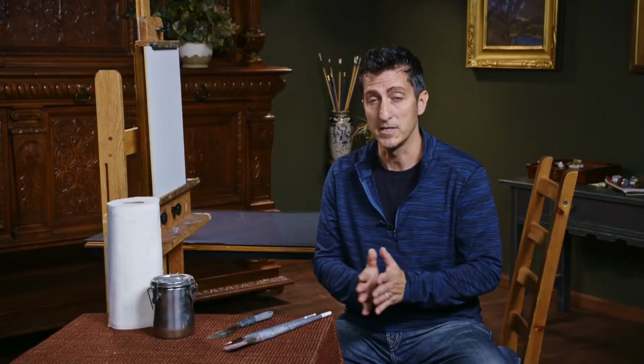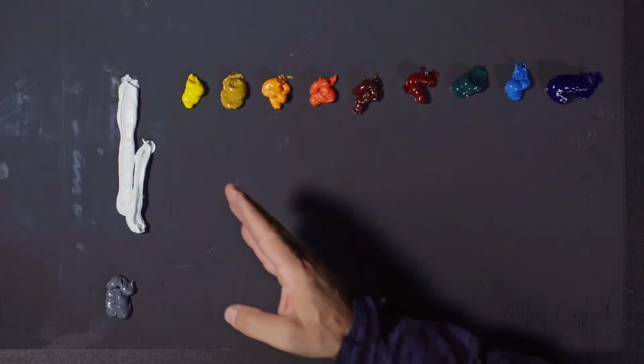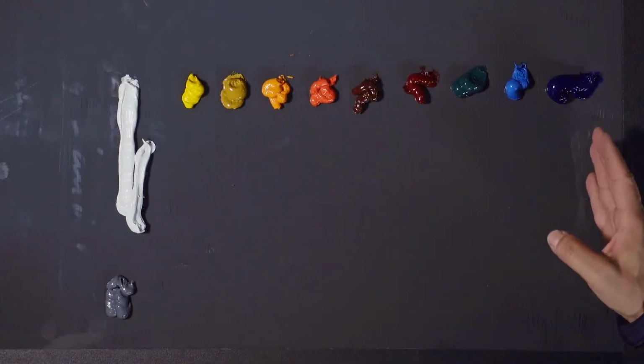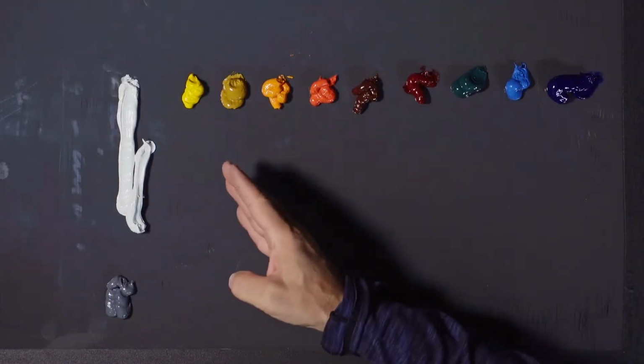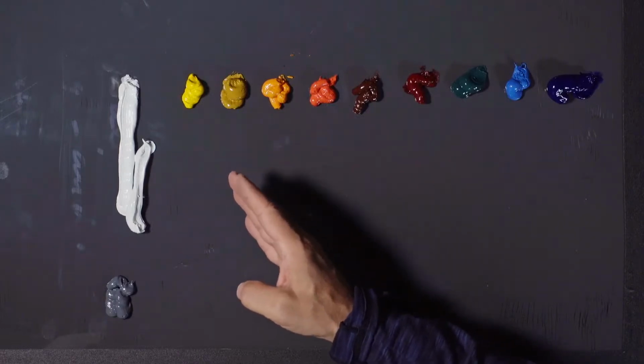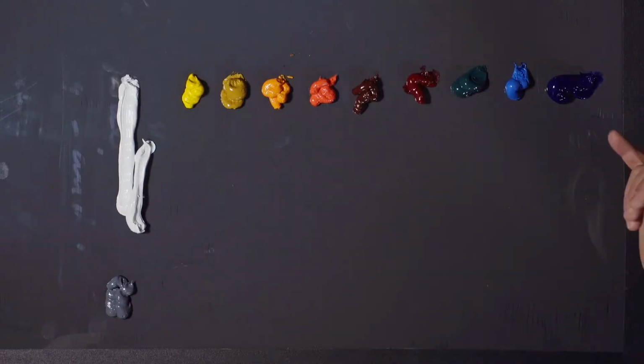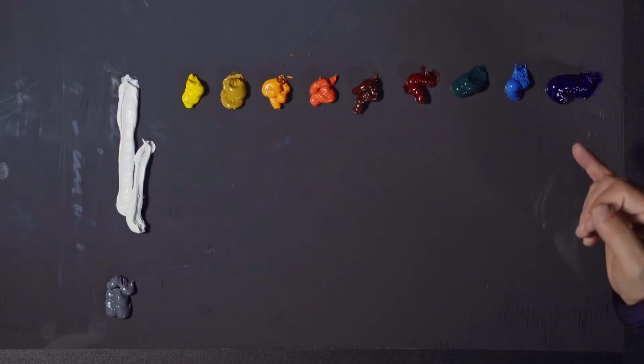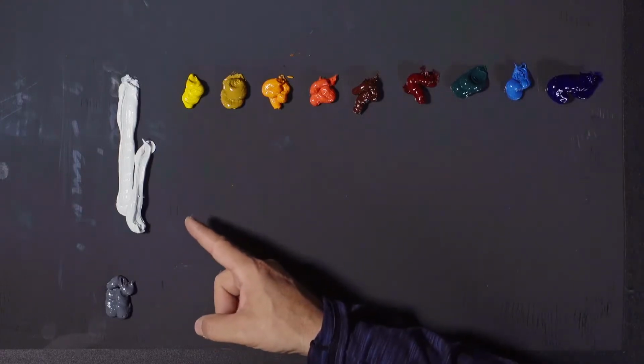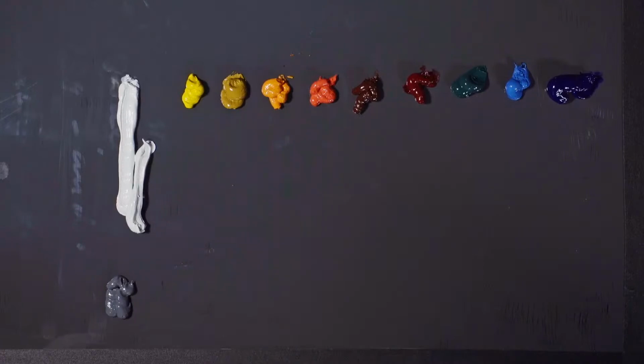So now let's talk about the paints I use, the colors, and basically the general layout of my palette. Basically my palette's arranged from warm to cool. And yellow is the warmest color on my palette. Blue, interestingly enough, is the second coolest. Titanium white is actually the coolest color on the entire palette.